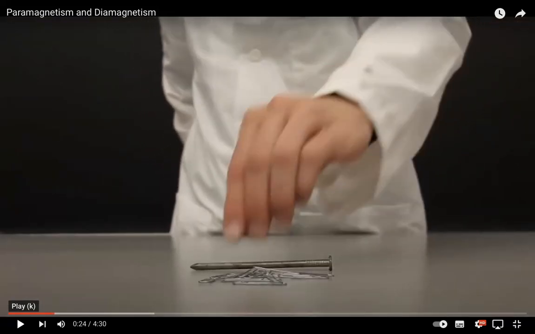So you have a nail here, right? What do you think will happen when this nail is connected to a permanent magnet? From the concept that we discussed yesterday, what is going to happen to the bigger nail when you connect it to a magnet?